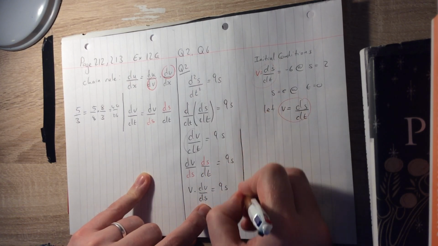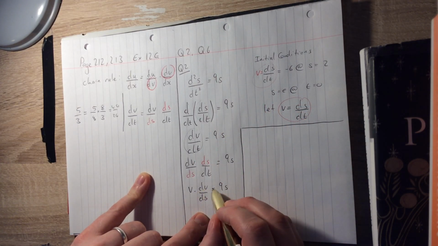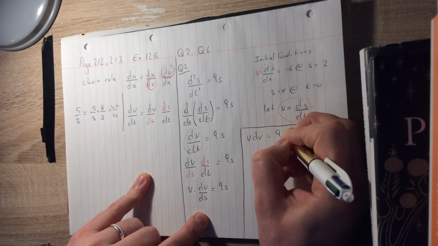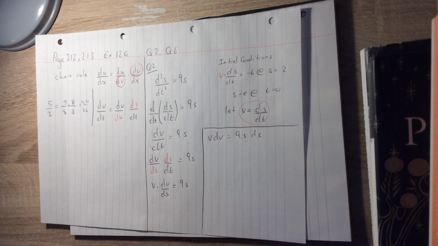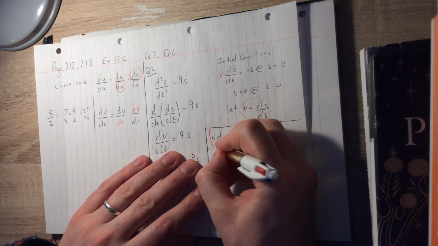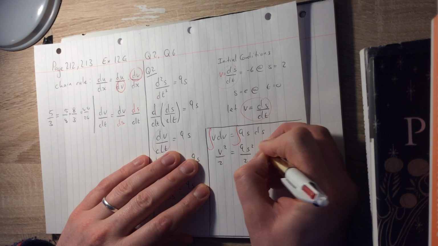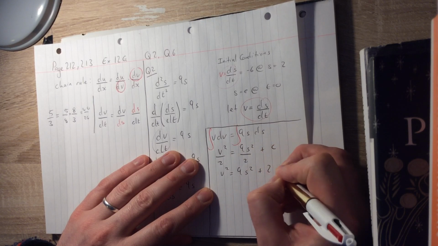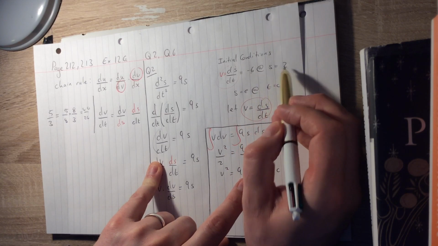So separating it out, we're going to say v dv equals 9s ds. Integrate both sides. And we're going to get ourselves v squared over 2 equals 9s squared over 2 plus c, or v squared is 9s squared plus twice c. And then come up here. Our initial condition said v is minus 6 when s is 2.